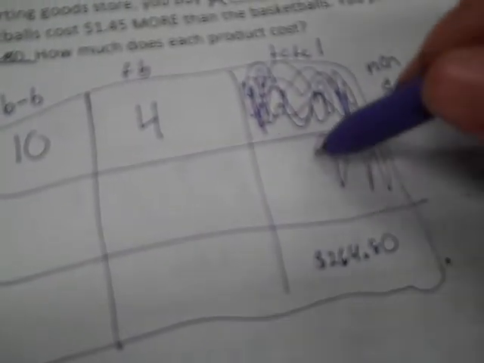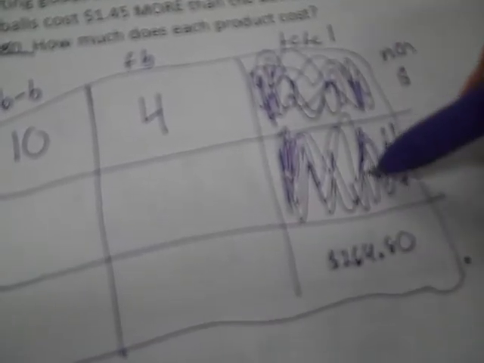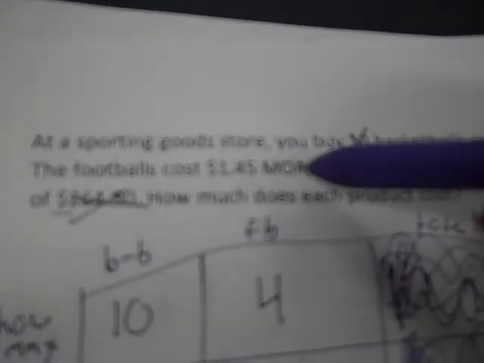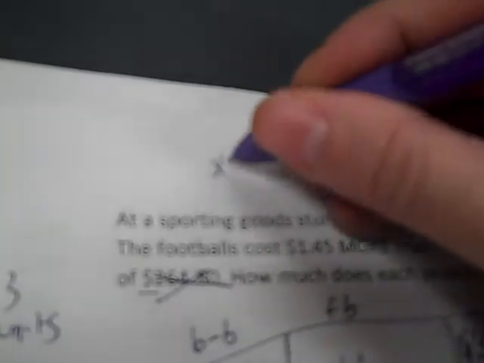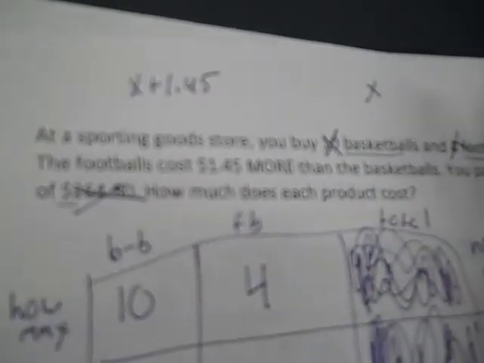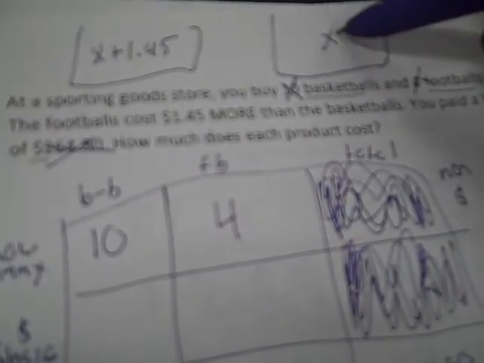Okay, in the middle row, we always take this out. In all these problems, you're never going to put anything here. Okay, $1.45 more. Well, that goes in this row, but when it's more than, right away, you got to go x plus 1.45 and x. Okay. So this is going to go in one of these, the x plus $1.45, and this is going to go in the other. Now you got to read the problem.